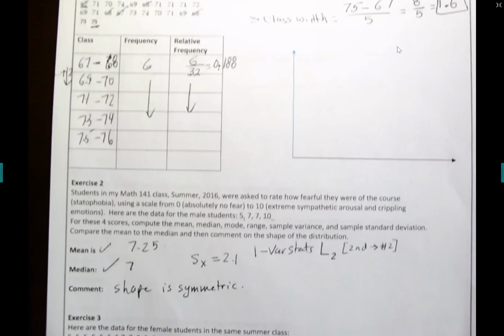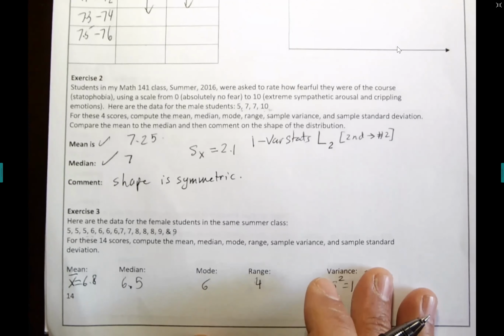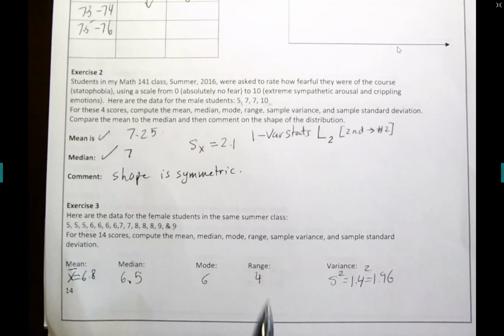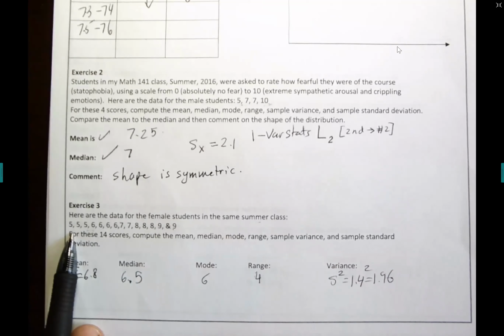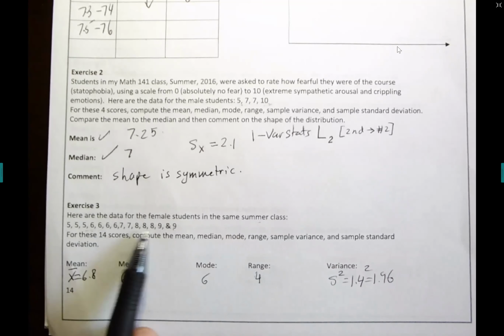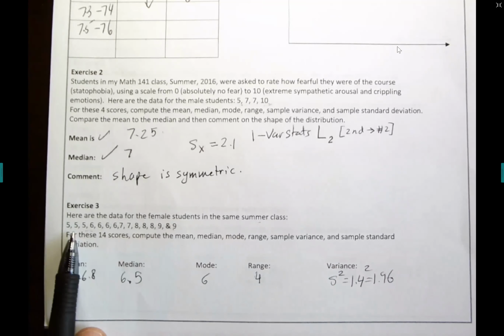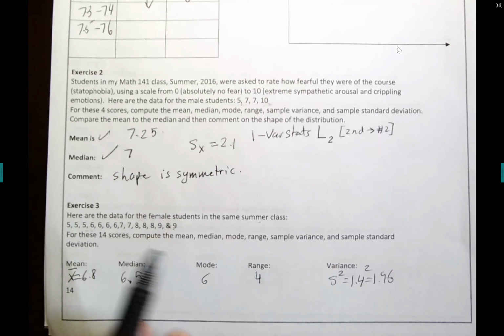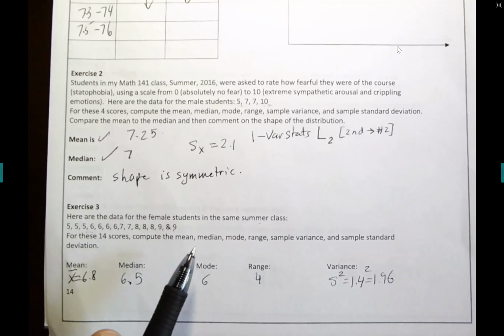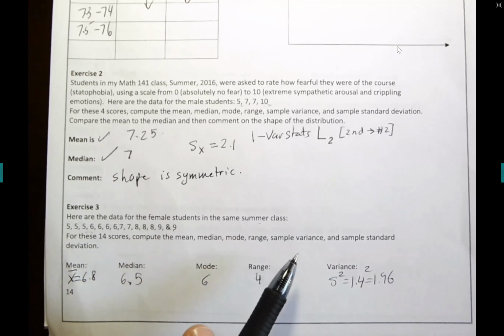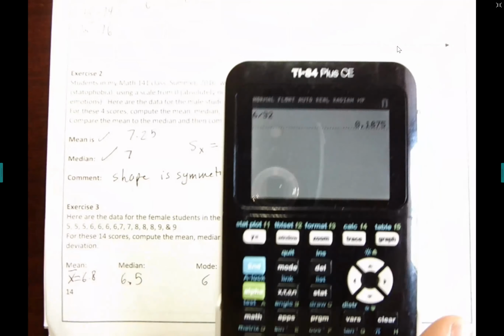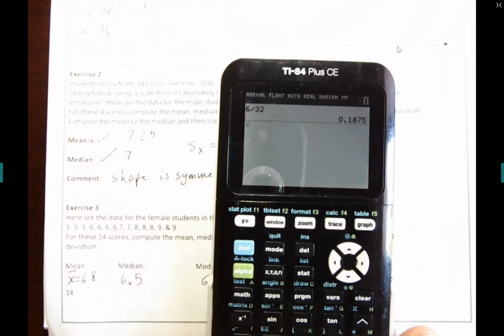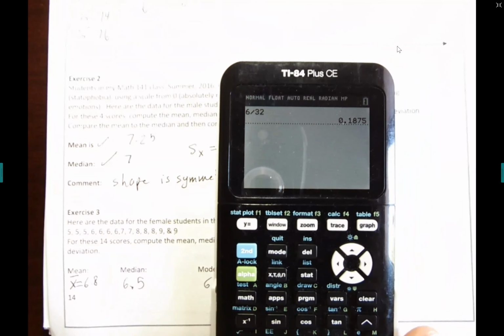All right, the next question. Here is the data from the female students. On a scale of 0 to 10, how fearful are you of the course statistics? So we got this data, 14 scores. The question is to find mean, median, mode, range, variance, and standard deviation. We could do that on the calculator, guys. I would do it on the calculator, definitely. There is a lot of data, and he's asking for the standard deviation. So let's do that on the calculator.